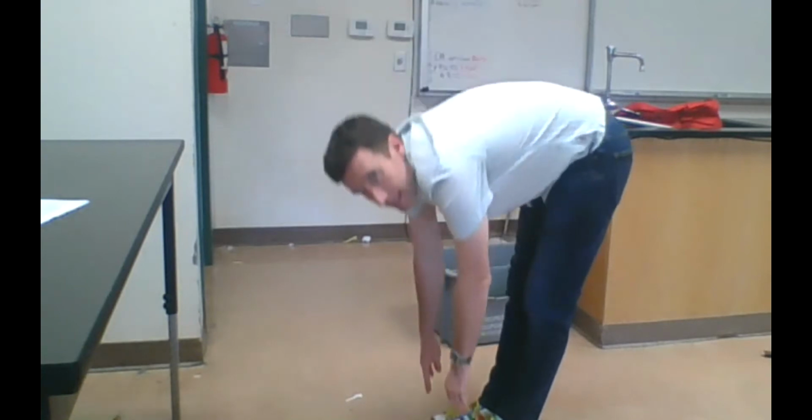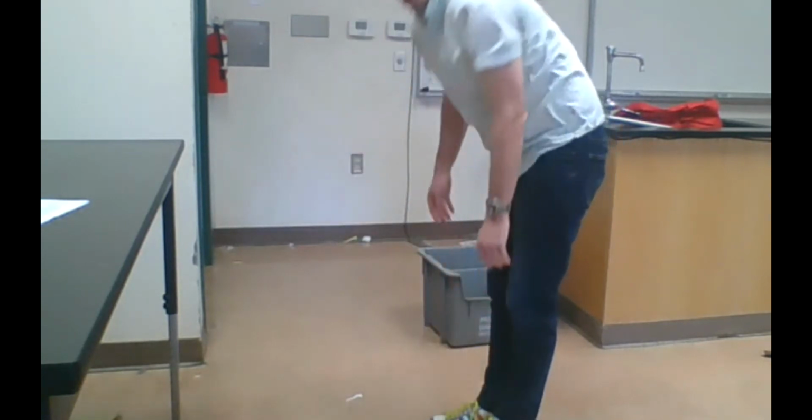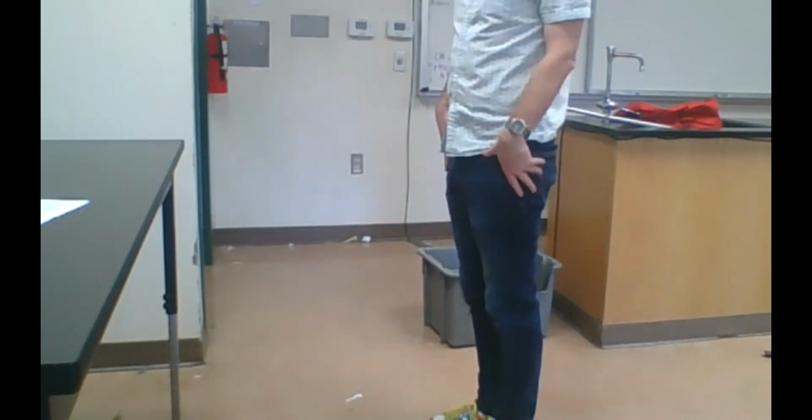Okay. So when I'm doing this, it doesn't feel to me like I'm doing anything. I lean, I touch my toes, no problem. My body stayed pretty straight, right?